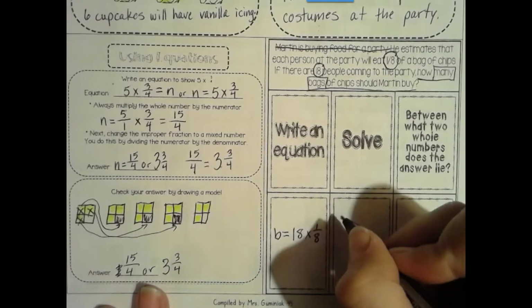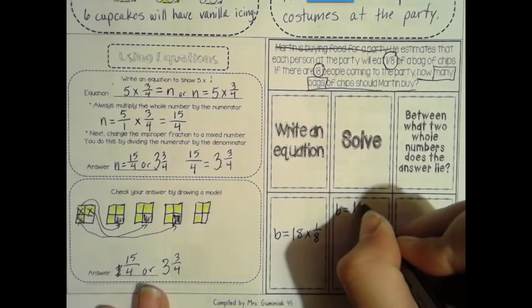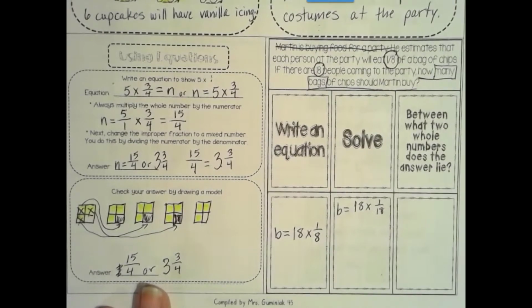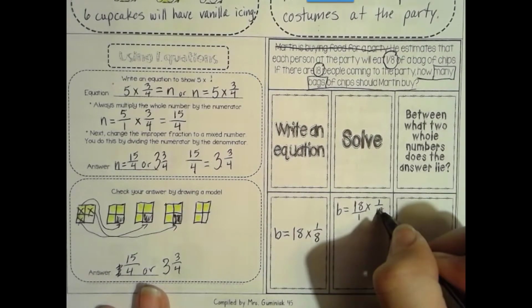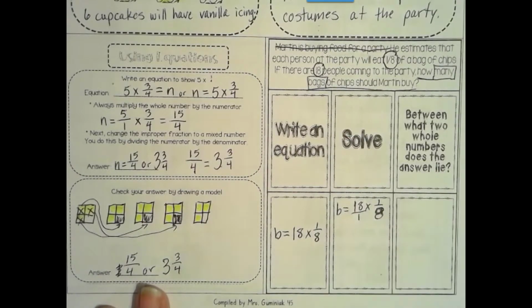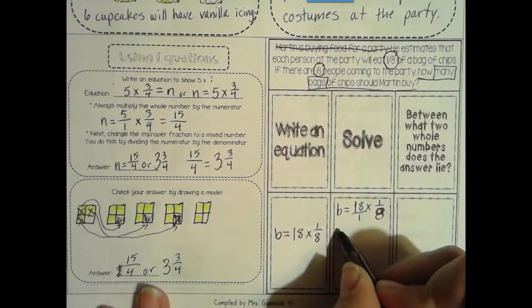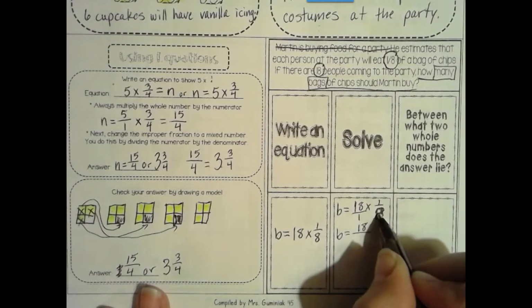Okay, so to solve this, well, this 18, I could say 18 whole units. Why did I put 18 down there? That should be 8. So 18 times 1 is 18. 1 times 8 is 8.